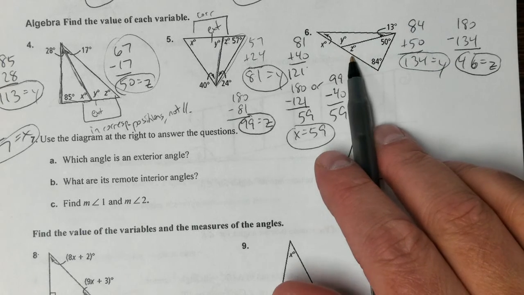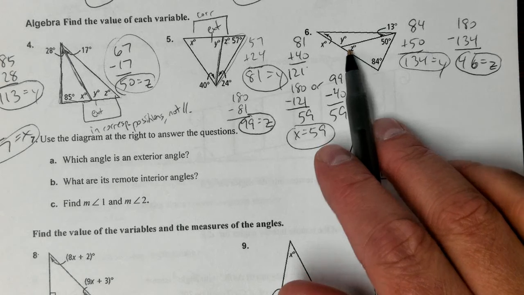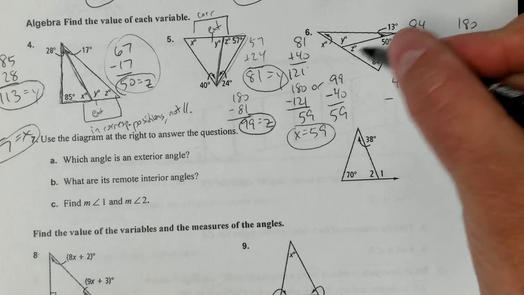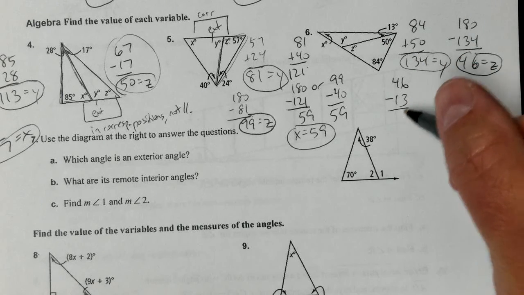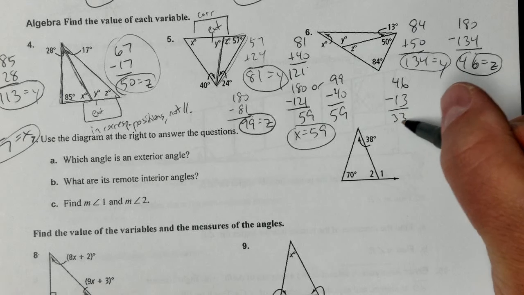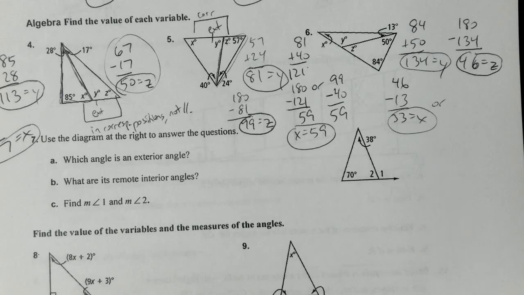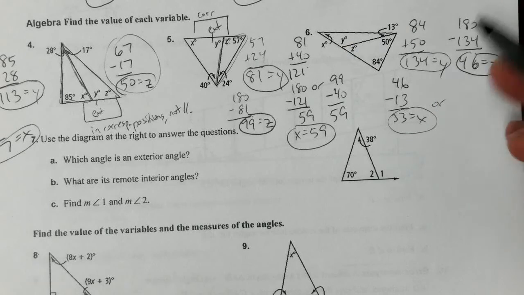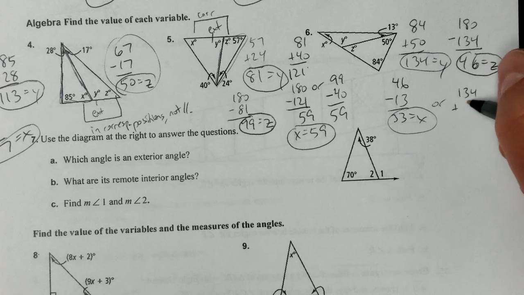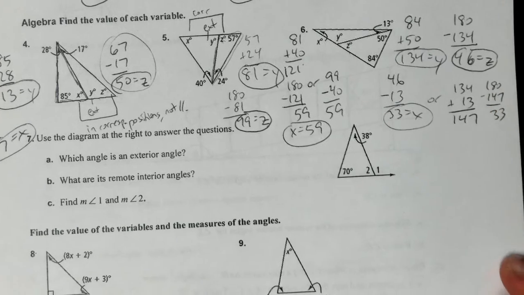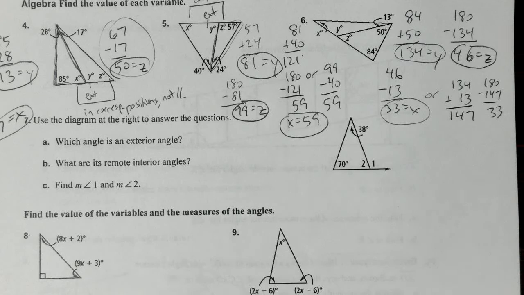And then if you use the shortcut, you're going to have the z part, which is 46, minus the 13 to give you 33 for x. Or if you wanted to do it the longer way, which is fine, 134 plus 13 is 147, and then 180 minus 147 is 33. So it does work out both ways if you prefer it that way. Okay.